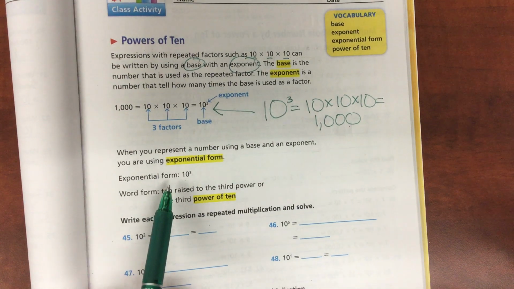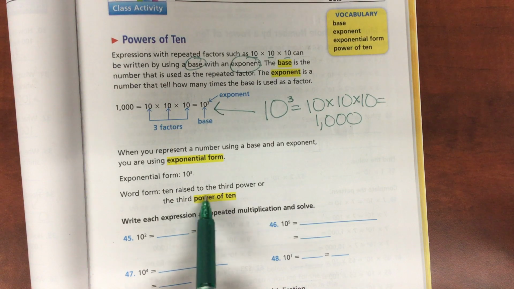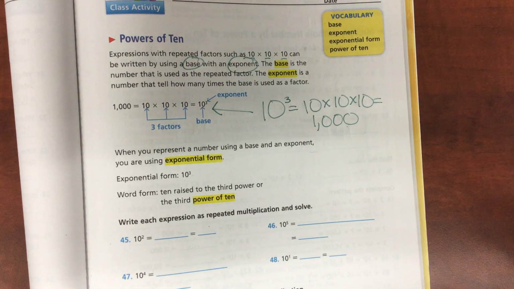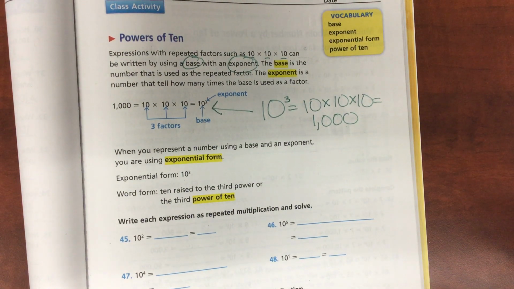Word form would be two different ways you could do it. You could say 10 raised to the third power, or the third power of 10. Those are two different ways that you could say that. Okay?